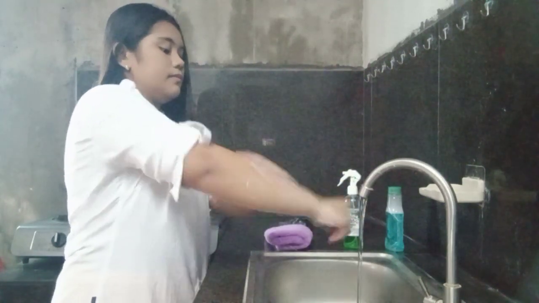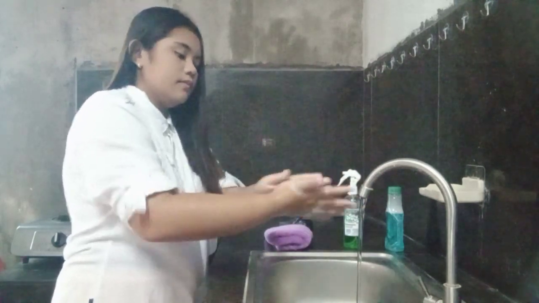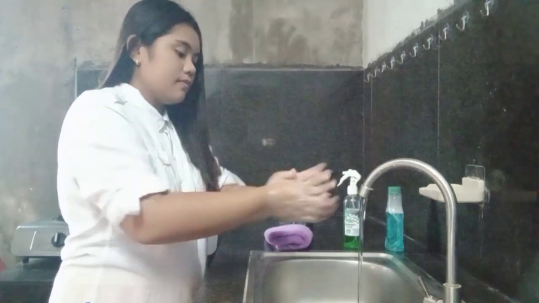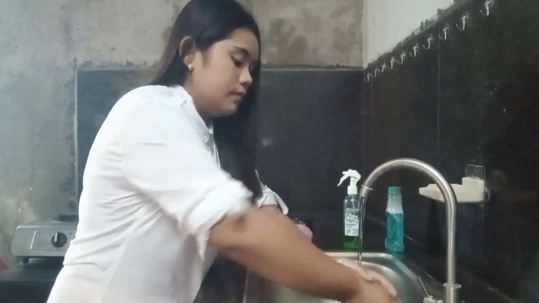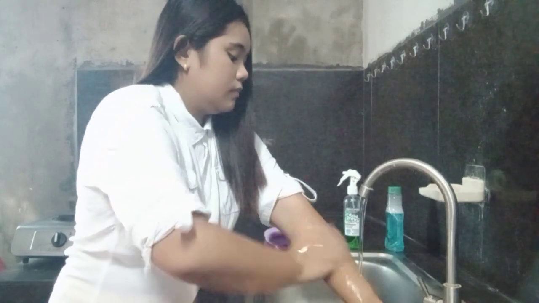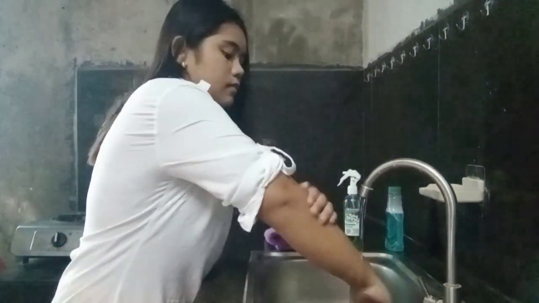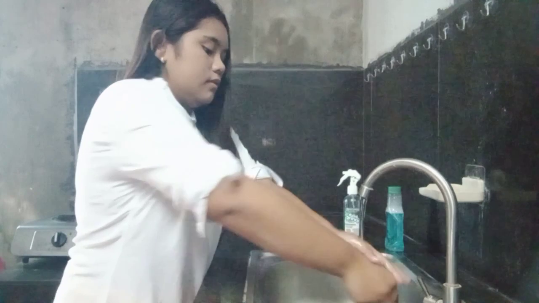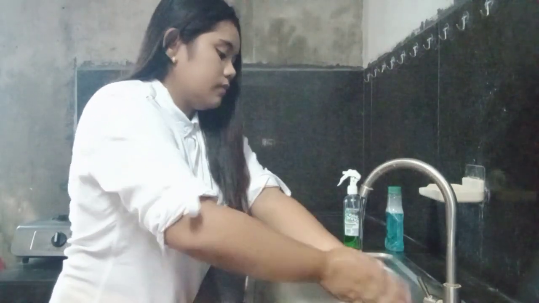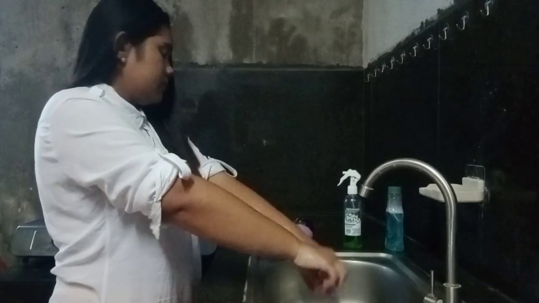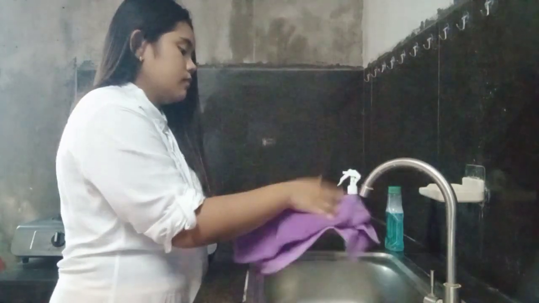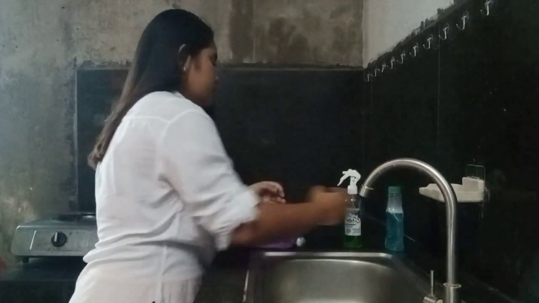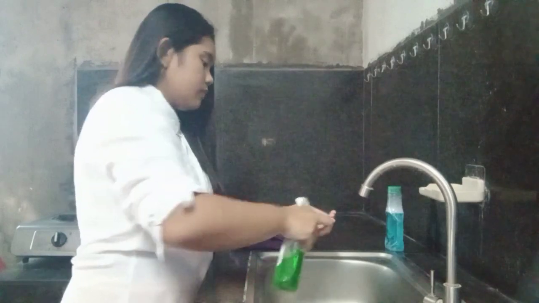Also, you can use a fingernail brush if provided to clean under fingernails and in between fingers. Next, rinse hands and forearms in warm water. Keep fingertips pointing down while rinsing. Dry hands with single-use paper towels or a cloth roller towel. And lastly, apply sanitizer.